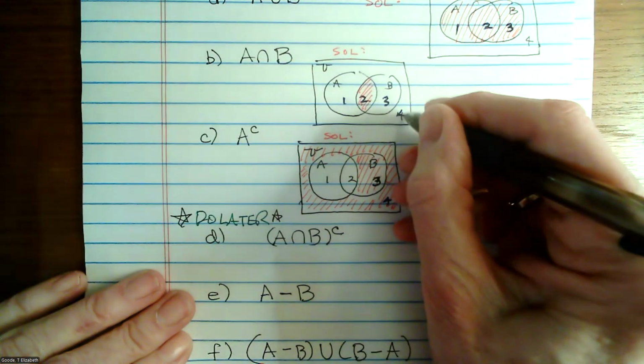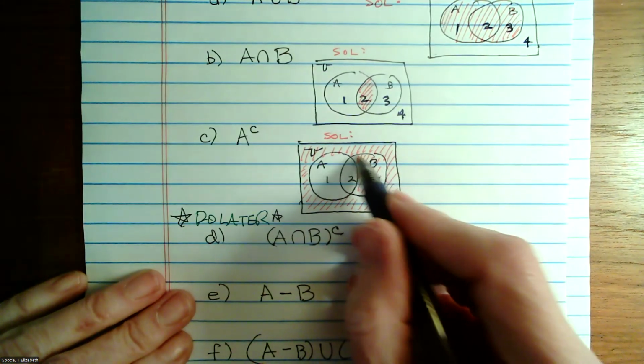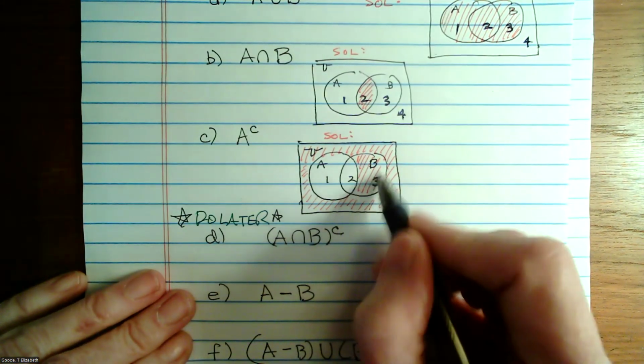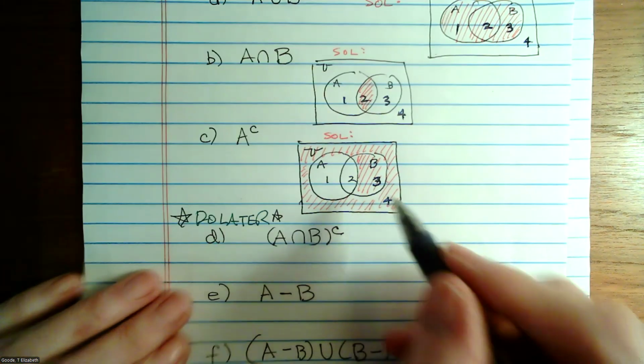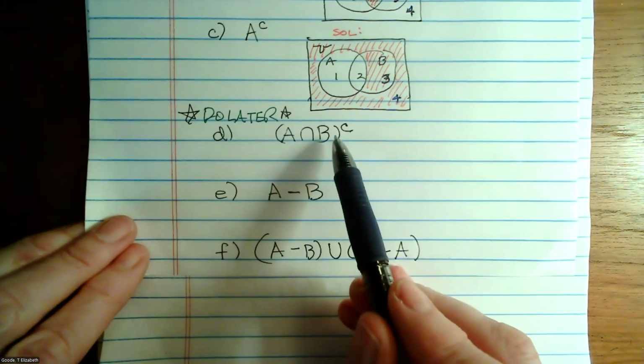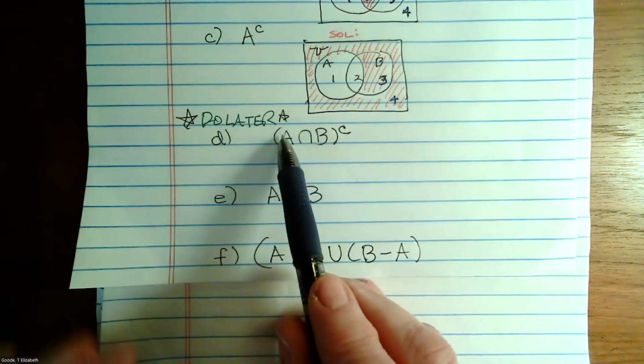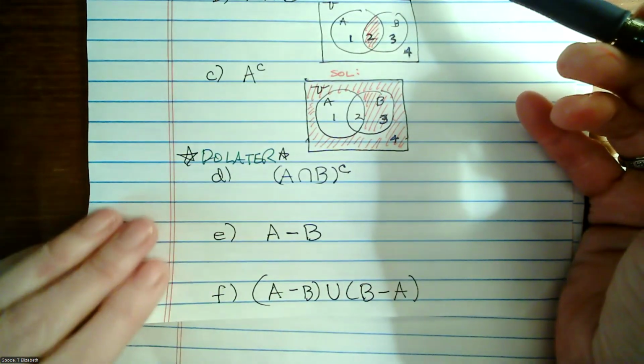These regions that are outside include this region 3 that is contained in B, because that part of B is outside of A. And to do later, go ahead and try to shade A intersect B complement. So first figure out A intersect B, which we did here, and what would the complement shading look like?